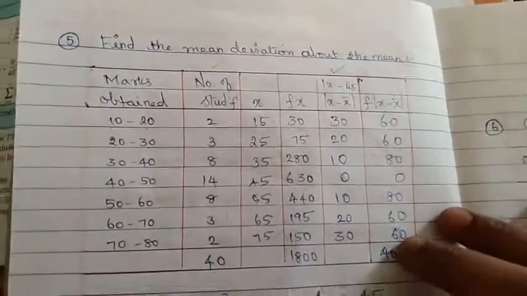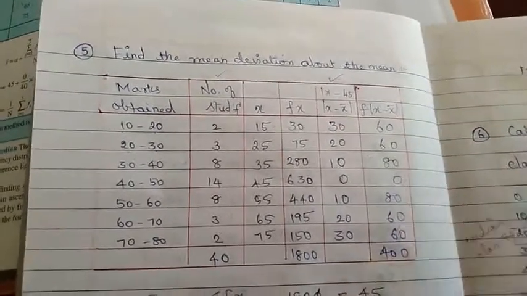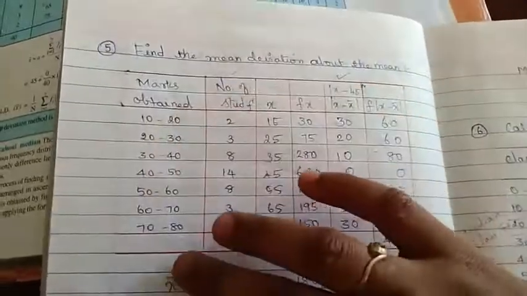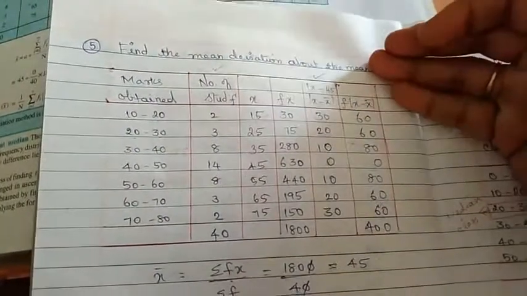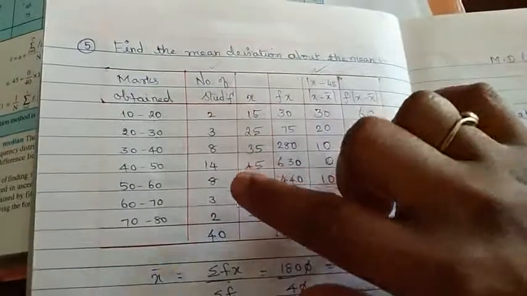Next problem is for the continuous frequency distribution. How to find mean deviation about mean and how to find about median, I'll show you. So if you take this example, the class intervals are given, frequency is given. As usual, the first step is you have to find the mean, since we are going to find it about the mean. How to find the mean for this?